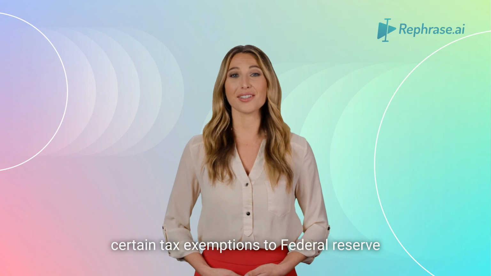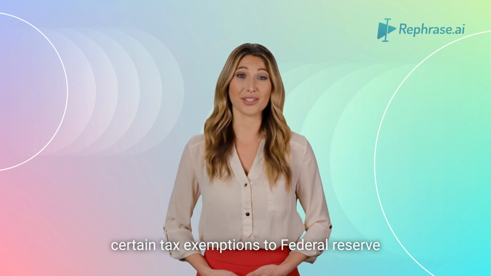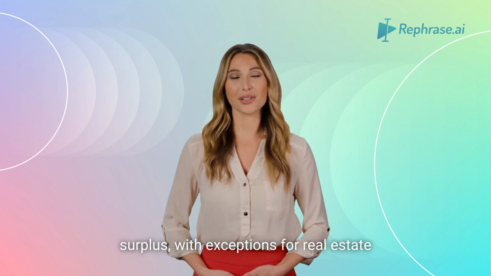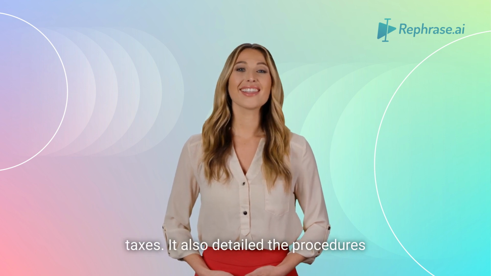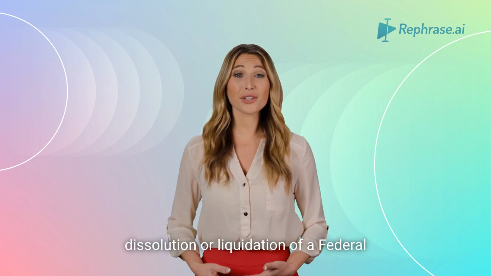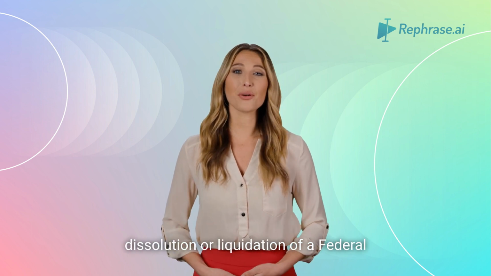Taxation and dissolution. The Act granted certain tax exemptions to Federal Reserve banks, including their capital stock and surplus, with exceptions for real estate taxes. It also detailed the procedures and outcomes in the event of dissolution or liquidation of a Federal Reserve bank.